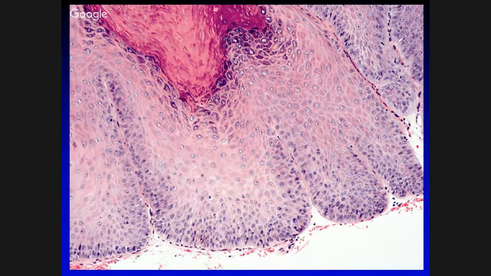In general, especially at the initial presentation, how do we know this is not just some reactive hyperplasia that if just excised and followed up will never recur? We don't. How do we know it's not a verrucous carcinoma? We don't.